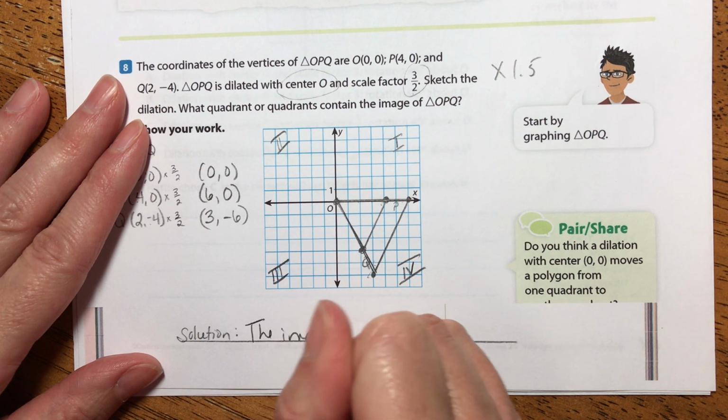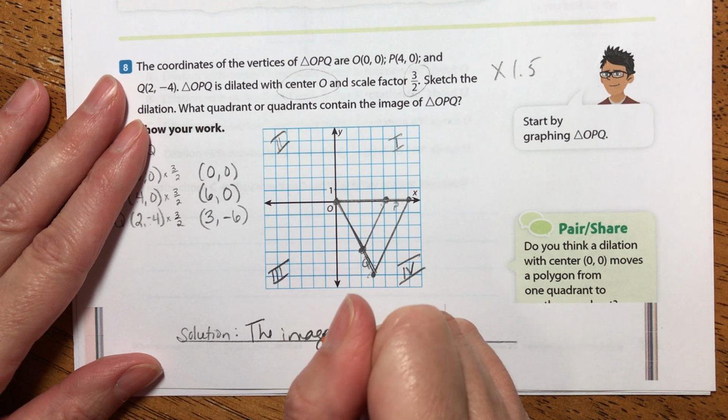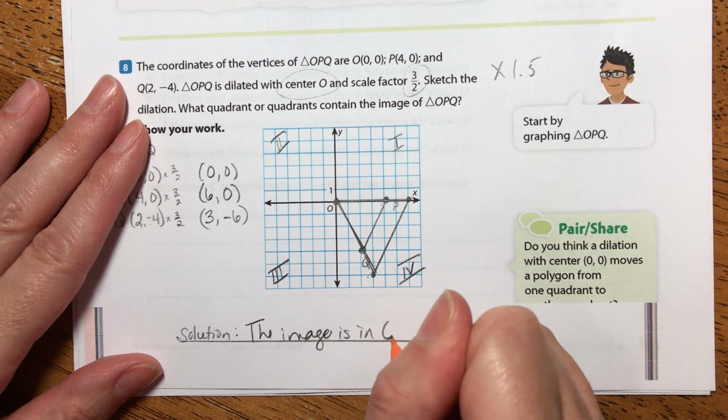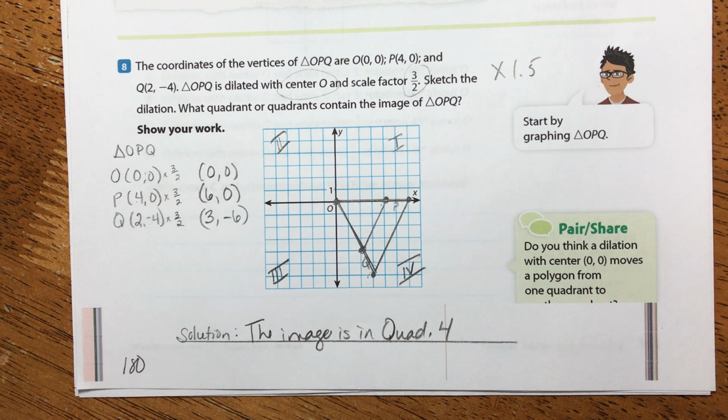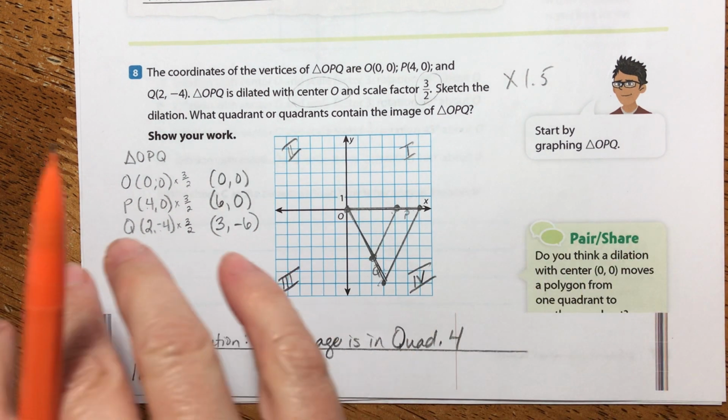So we could say the image is in quadrant 4. I'll write it in regular numbers. Okay. All right, not too bad. All right, next page.